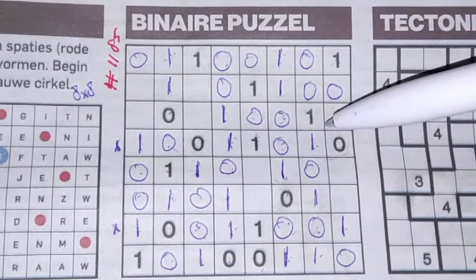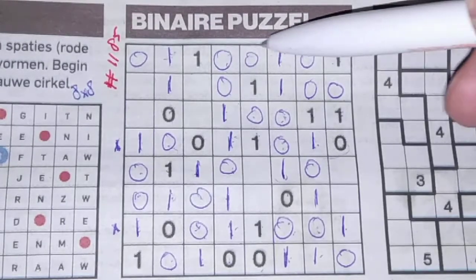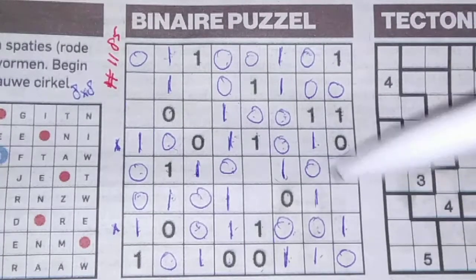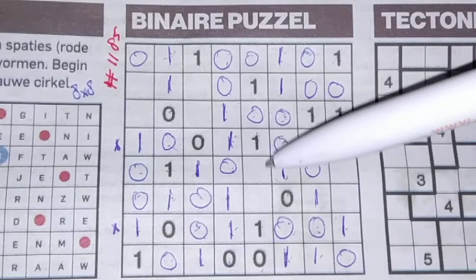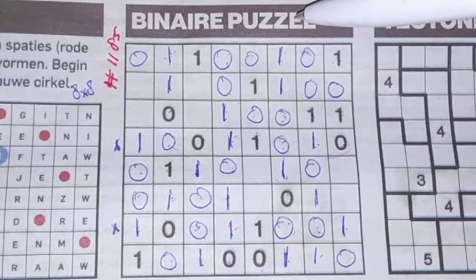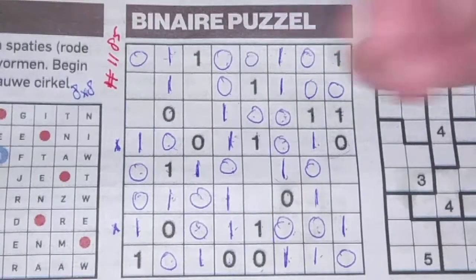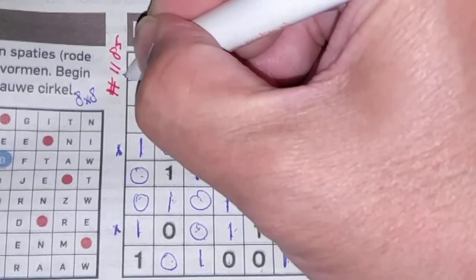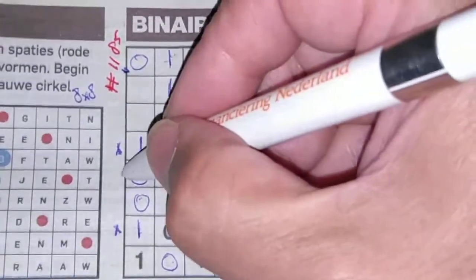Do I need to compare again? Yeah, this one and this one.